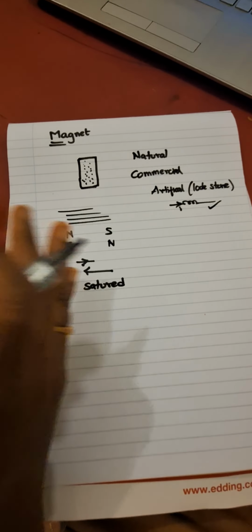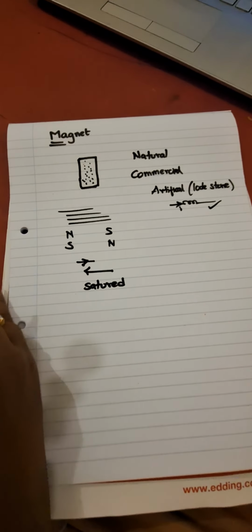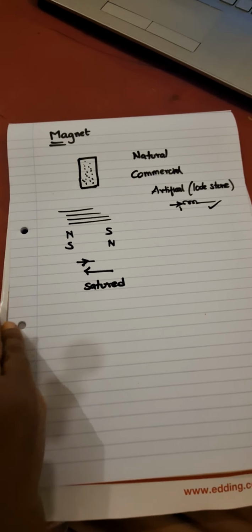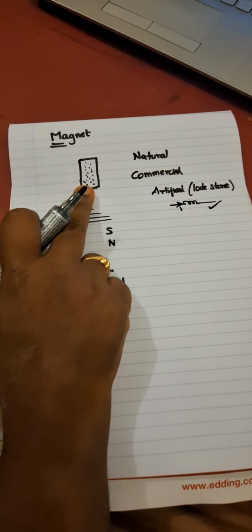So the magnetic strength of the magnetized bar is reduced because of this alignment or non-alignment. It is possible to partially or even completely destroy the magnetic properties of the material by heating the magnet.